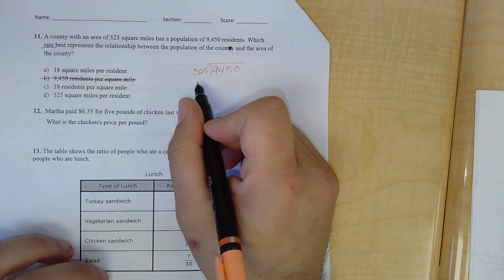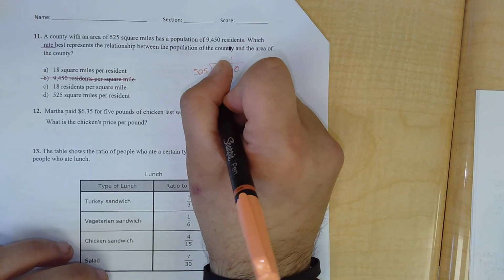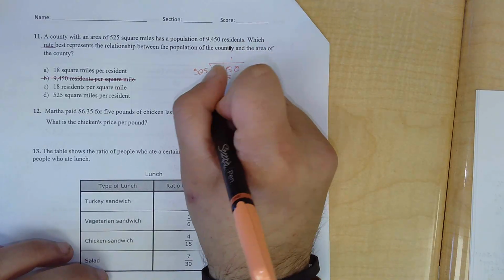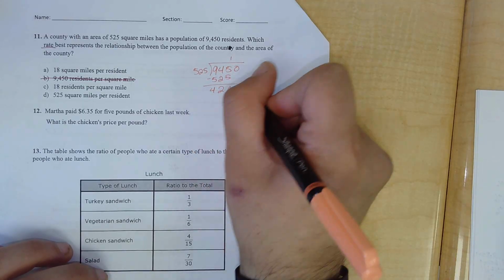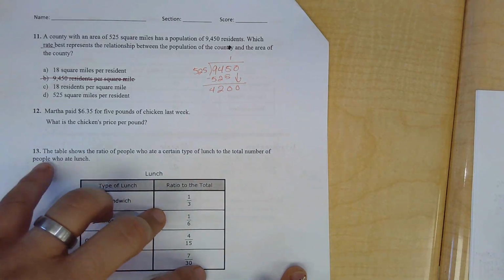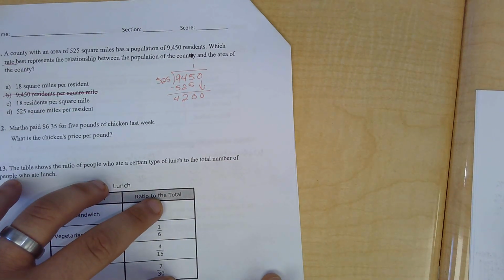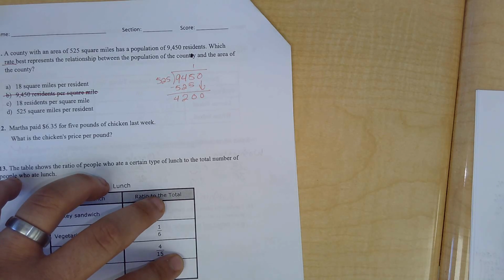So I know 525 can fit inside of 945 once. That's going to give me 525. That'll be a 0. That'll be a 2. That'll be a 4. And then I have to drop my other 0. Now, this may seem crazy. Because now we need to figure out what 525 times something will get us to 4,200.